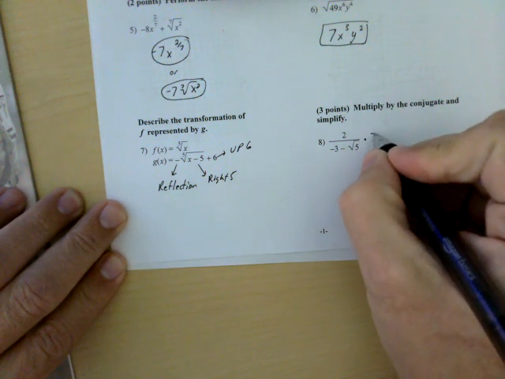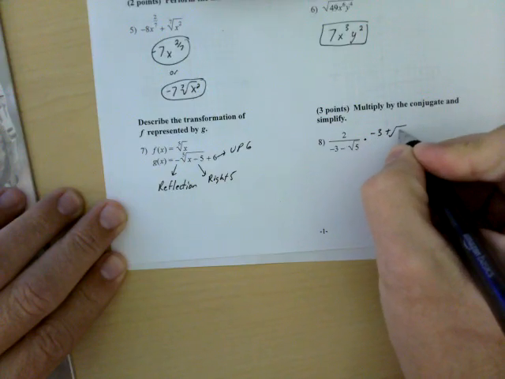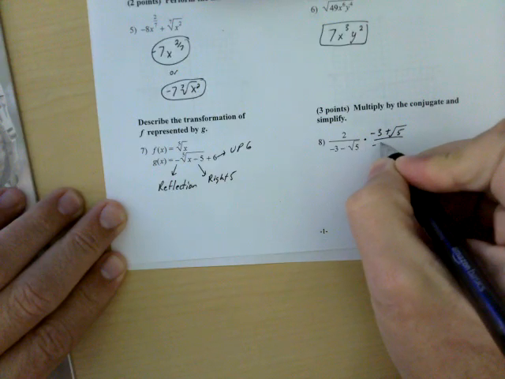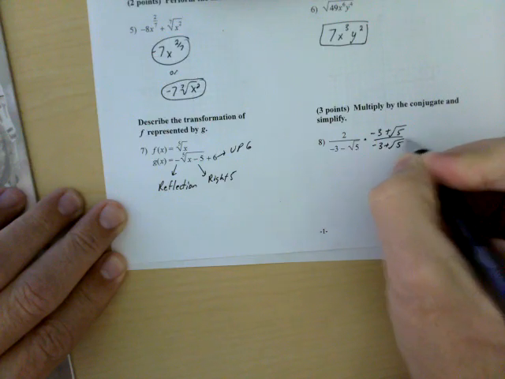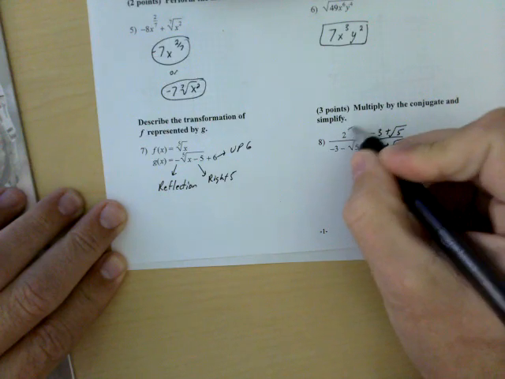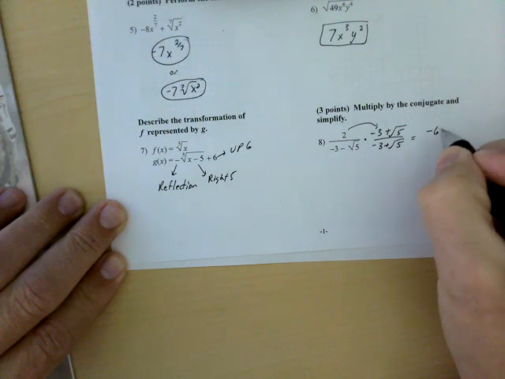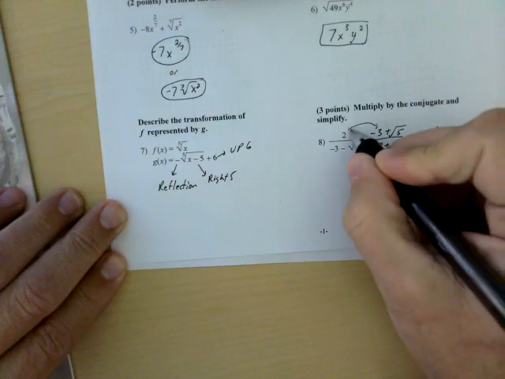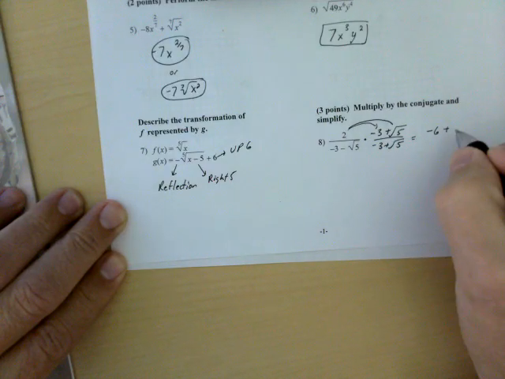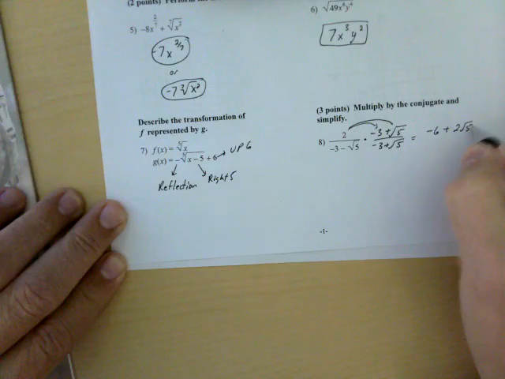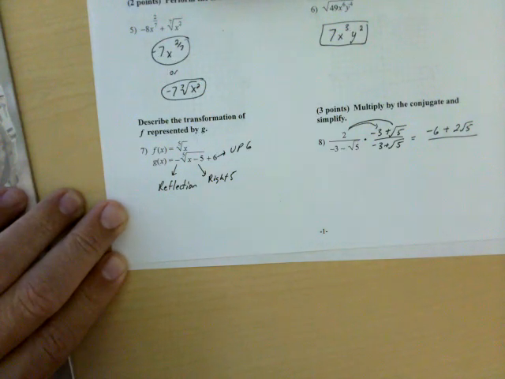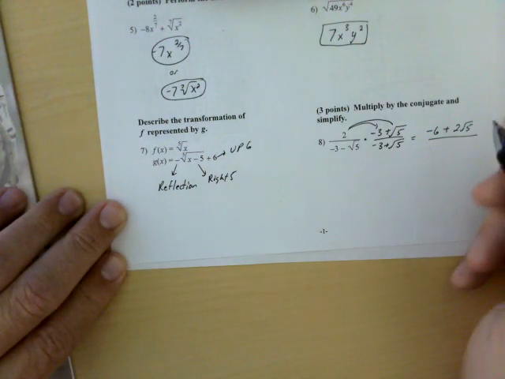Here for these problems, whatever's in the denominator, we multiply by its conjugate. So we just change the sign. Okay, so here we just have to distribute the 2. You're going to have -6, and then it's going to be 2 root 5, which is simply 2 root 5. You cannot get root 10 out of that. A regular number times a radical, just put them next to each other.